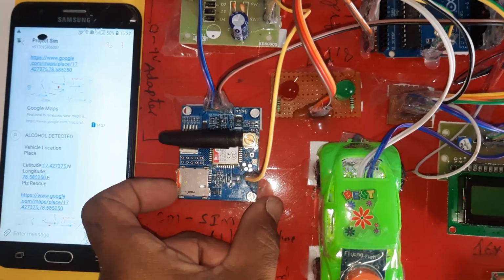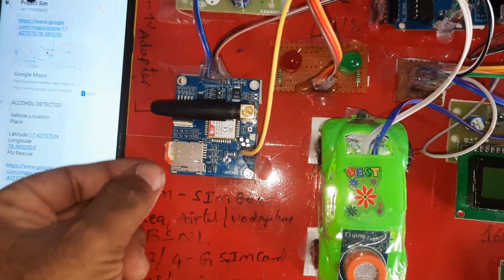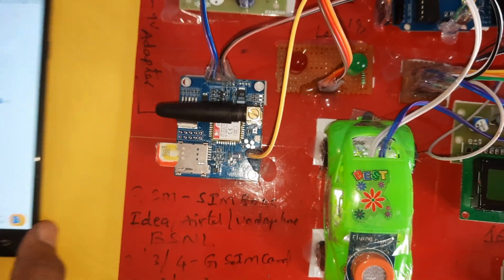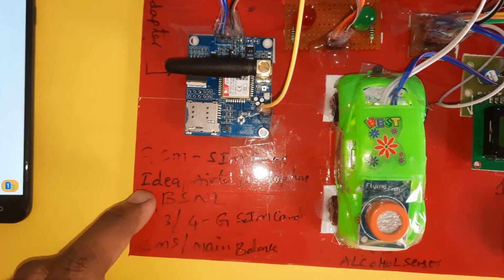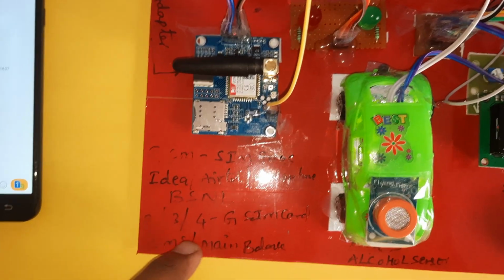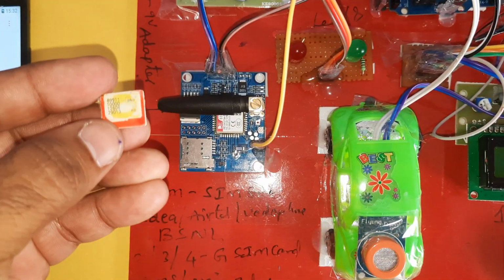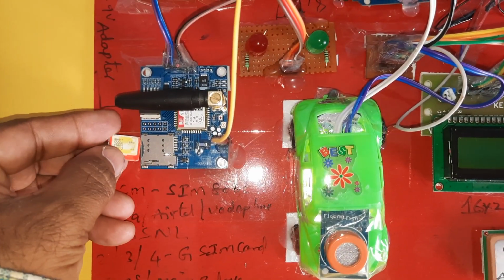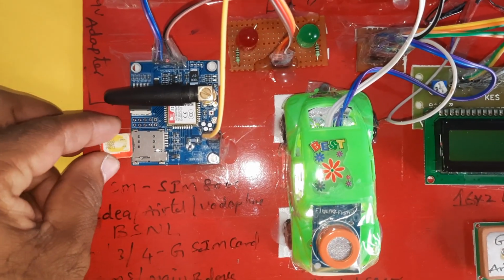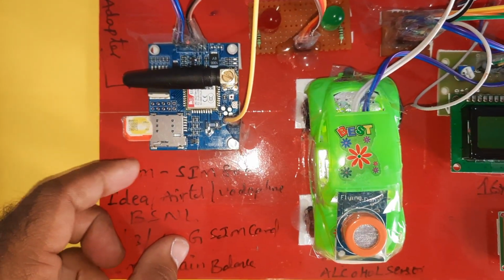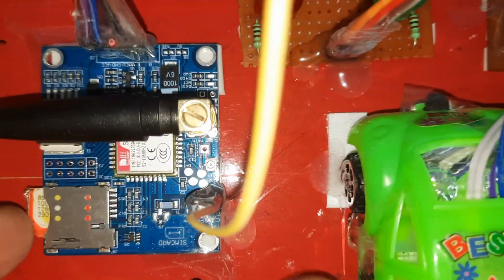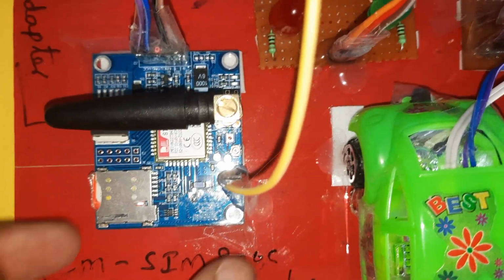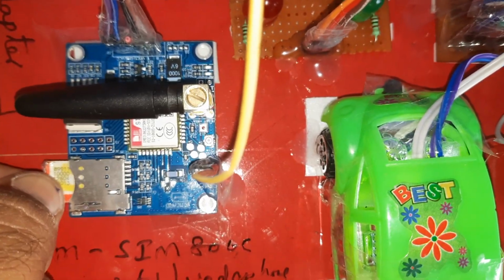This is the GSM SIM 800C. Press it, it will come outside. Here you can use a 2G, 3G or 4G SIM card from Idea, Airtel, Vodafone or BSNL. Here we are using an Idea SIM card. The cut should always be outside. Press it, it will go inside. Press it, it will come outside.